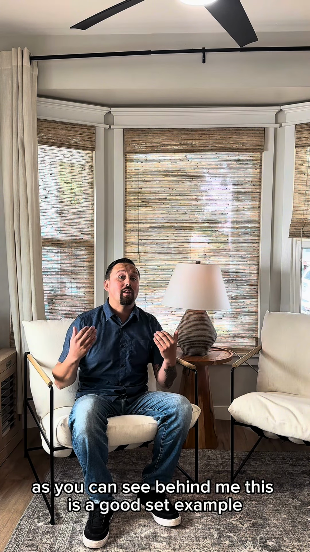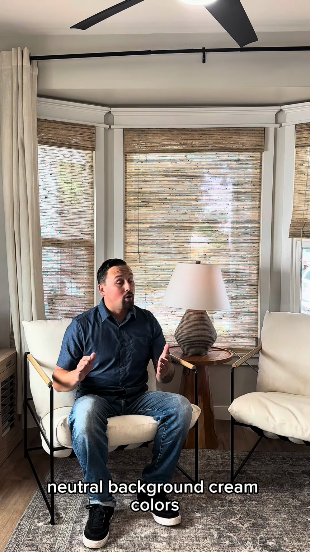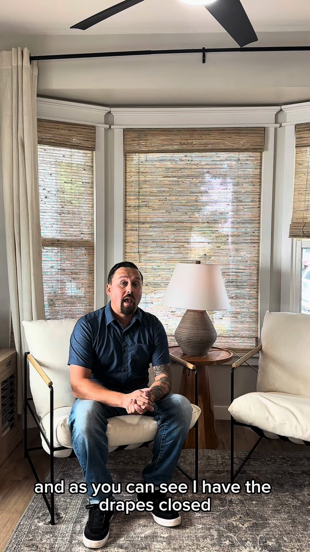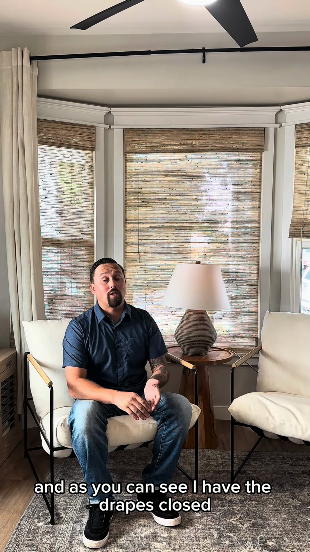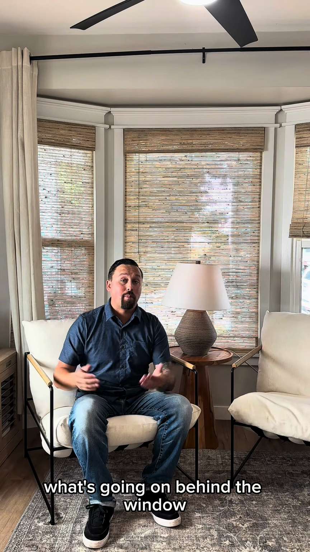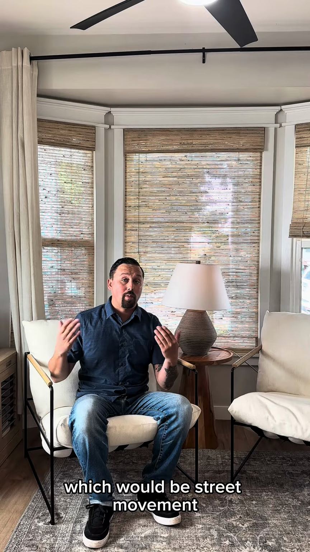As you can see behind me, this is a good setup example. It's a very neutral background, cream colors, and as you can see, I have the drapes closed to where you cannot see what's going on behind the window, which would be street movement.